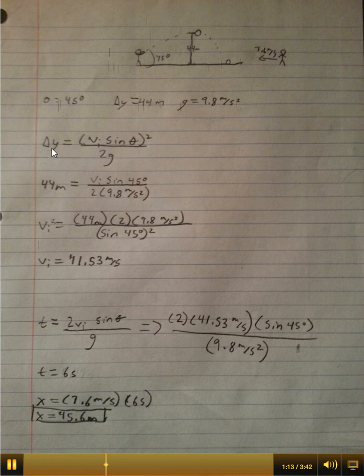So we had to take this formula right here. The change in y equals the initial velocity times the sine of the angle, squared, over 2g. So we put in our values that we had up here. So it's 44 meters equals vi sine 45 over 2 times 9.8 meters per second squared. But we need to rearrange it to get the initial velocity, because we need the initial velocity so that we can figure out how much time it takes.